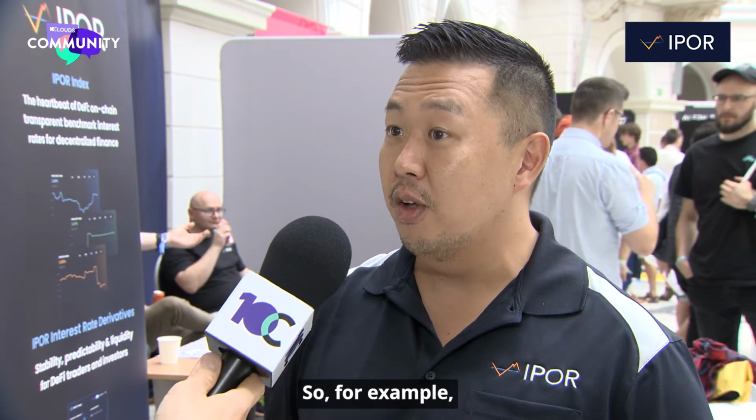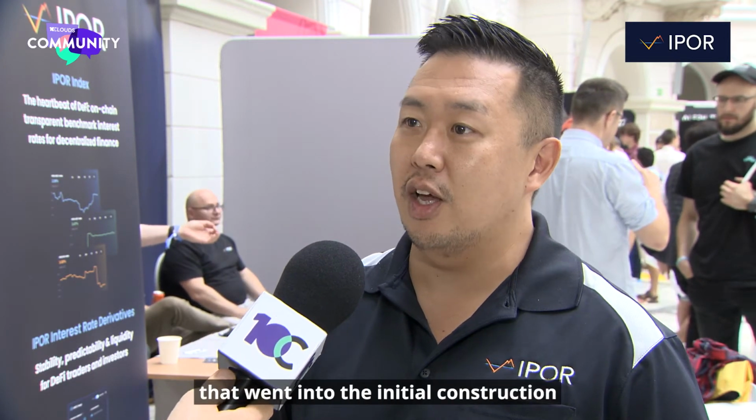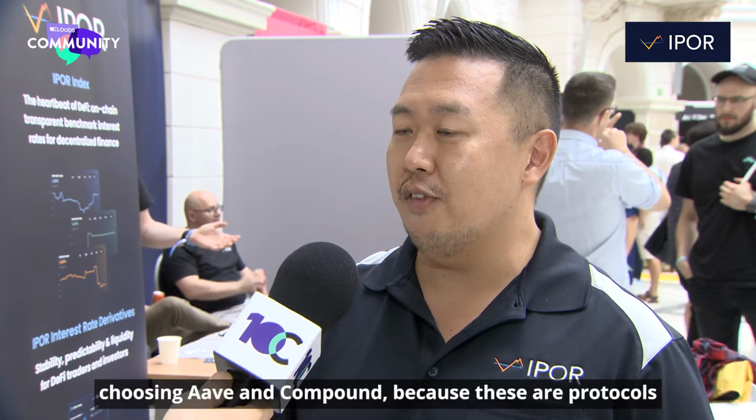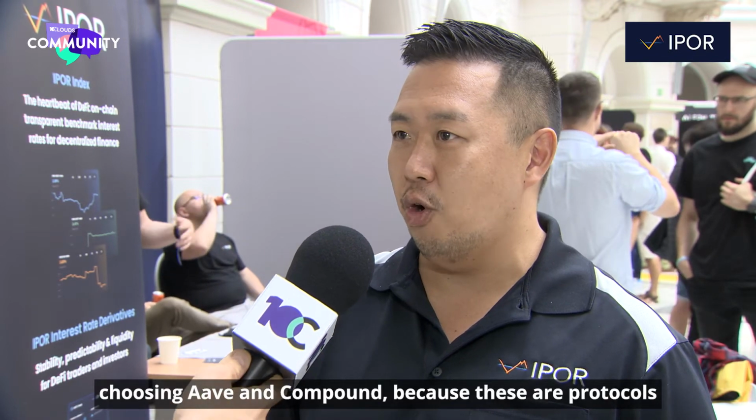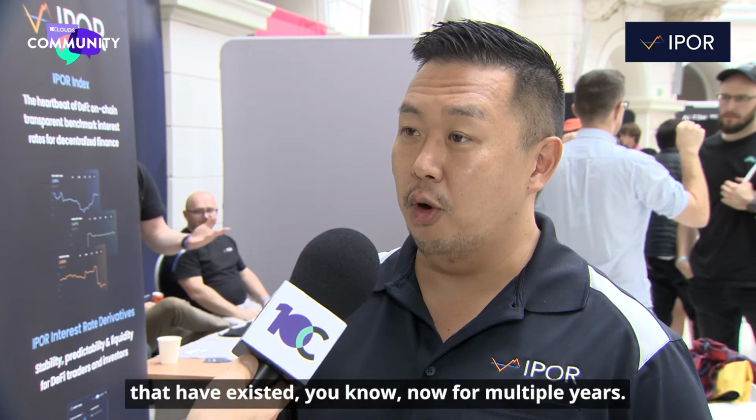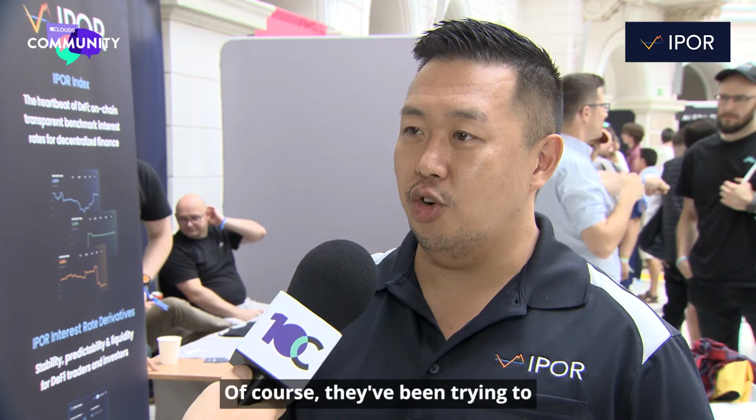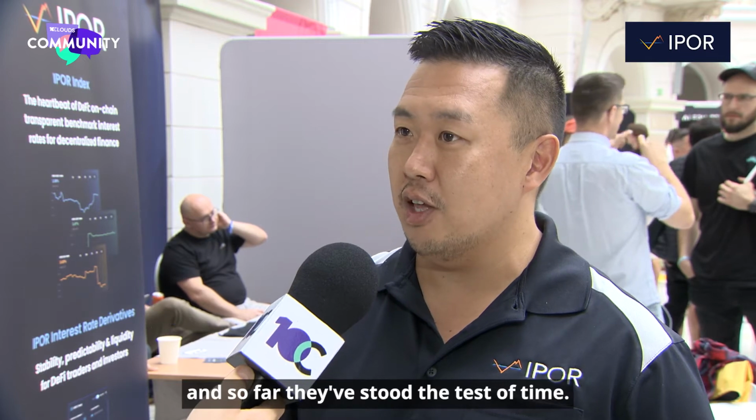security. So for example, these are some of the criteria that went into the initial construction, choosing Aave and Compound, because these are protocols that have existed now for multiple years. Of course, they've been trying to be exploited, and so far they've stood the test of time, right?